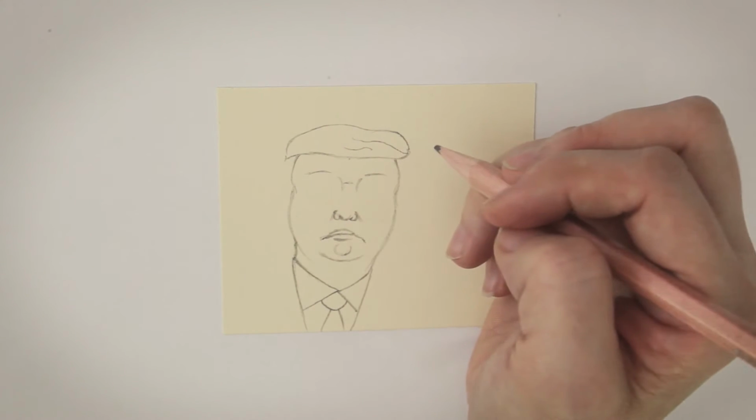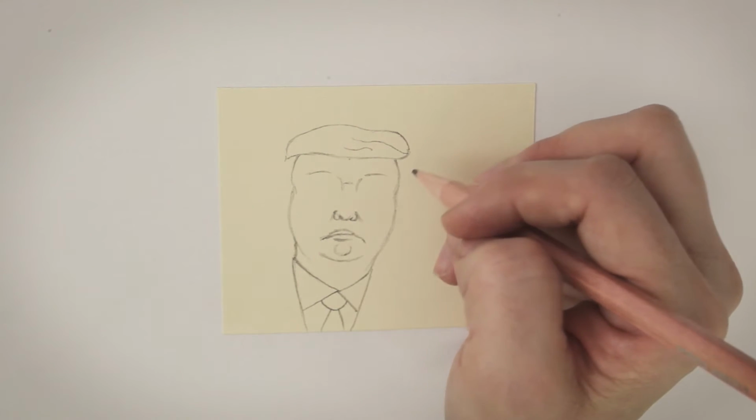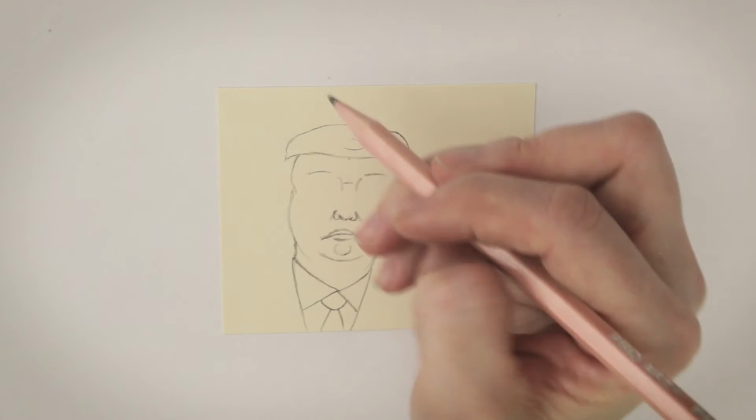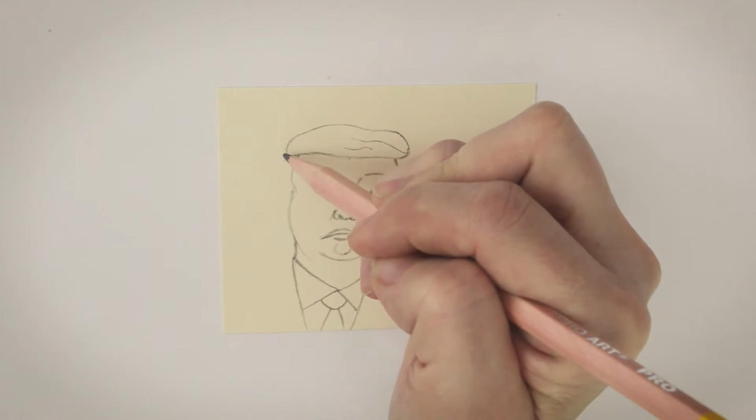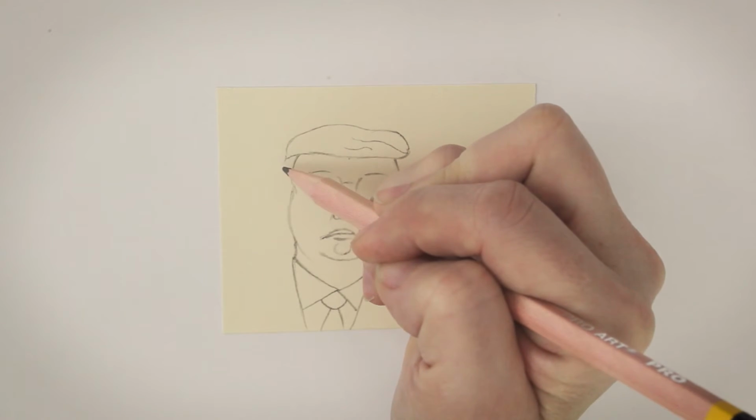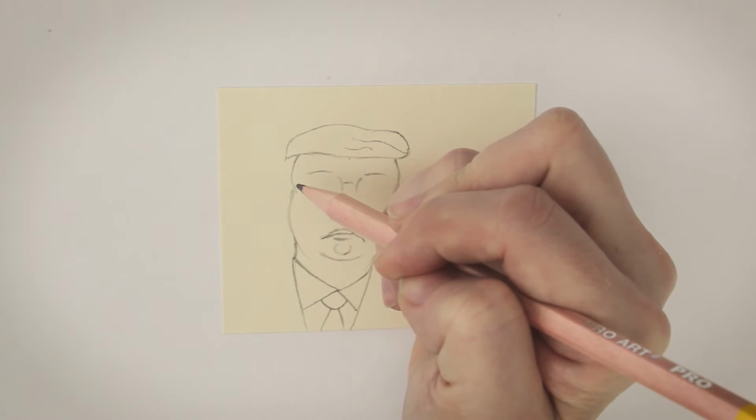Notice I didn't do his eyeballs. I kind of like to save eyeballs for last. Why? Because they're very important and they can make or break a face. So let's figure out where his ears are going to go.